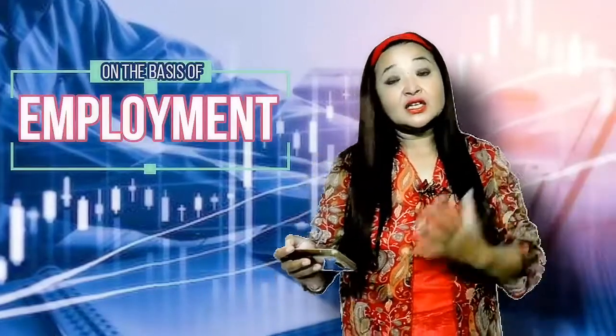Okay, now let's look at the next point. What about employment? Between developed economy and underdeveloped economy, on the basis of employment, what is the difference then?